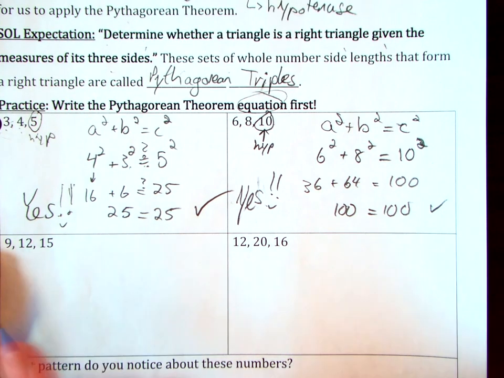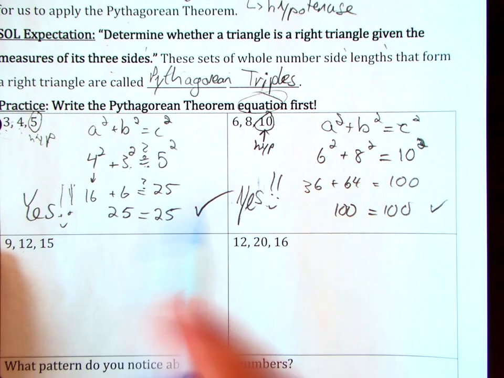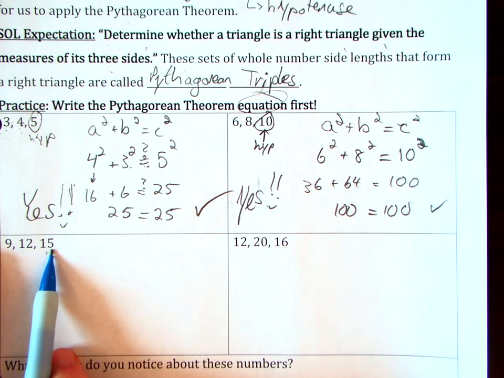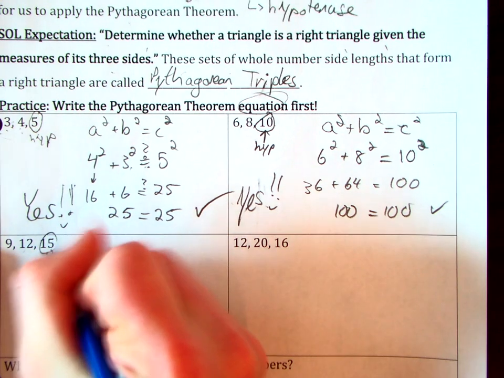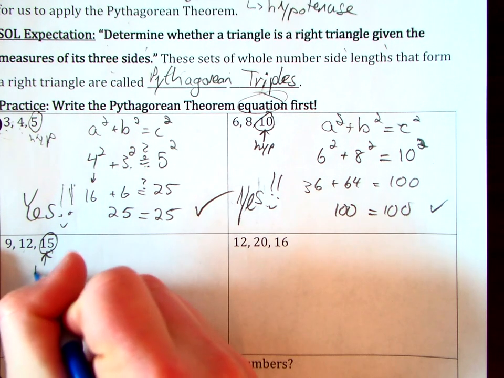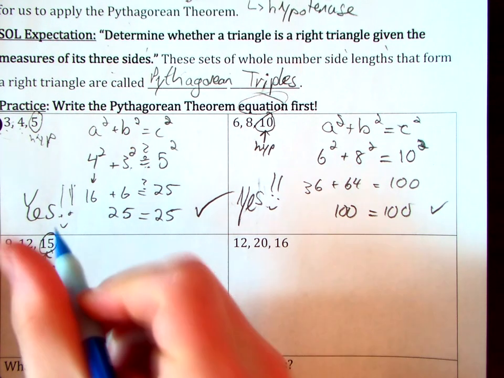Okay, last couple. We got 9, 12, and 15. So which one is the largest? Well, it's not necessarily the last number each time, right? It has to be the one that is largest out of those three, and I'll show you that in a second as well. So we know that 15 is going to be the hypotenuse.